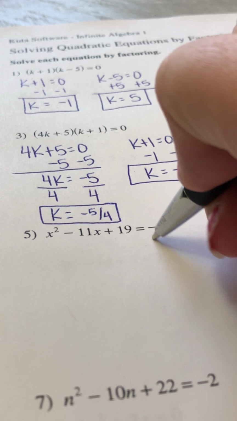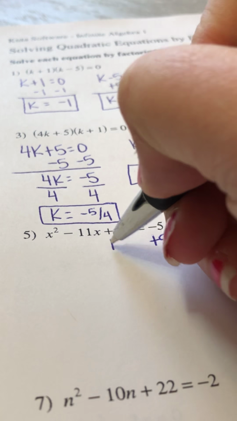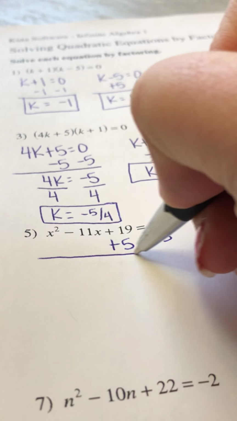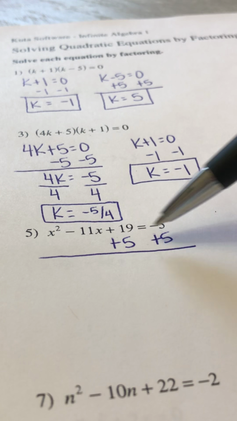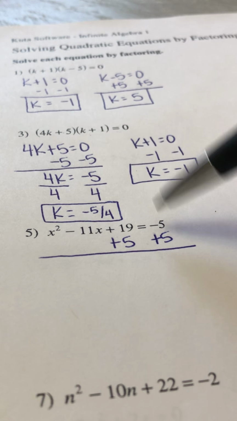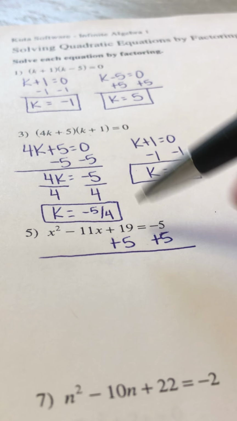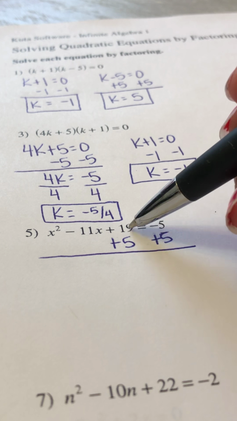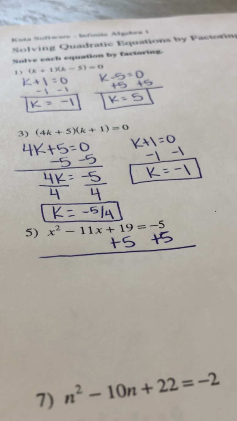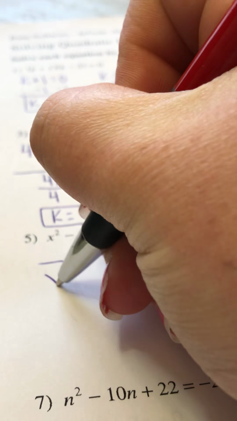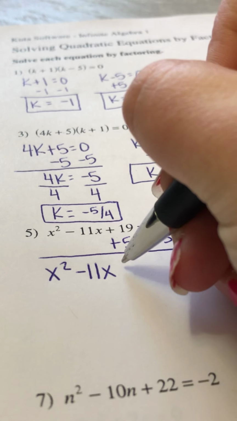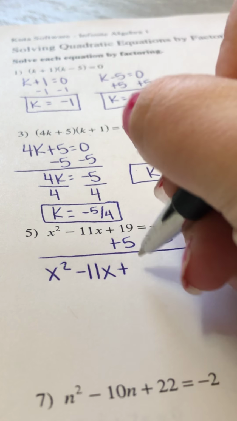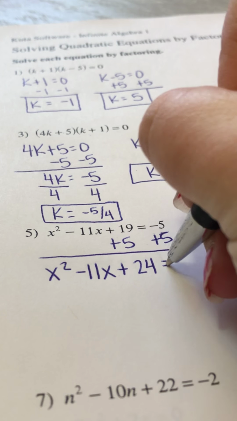So the first thing we want to do is add 5 to both sides, and I'm going to combine that with my C. Okay, this is kind of like combining like terms. I'm going to add 5 to 19. That's my like term. Positive 19, positive 5 are like terms. My quadratic equation then becomes x squared minus 11x plus 19 plus 5 is 24 equals 0.